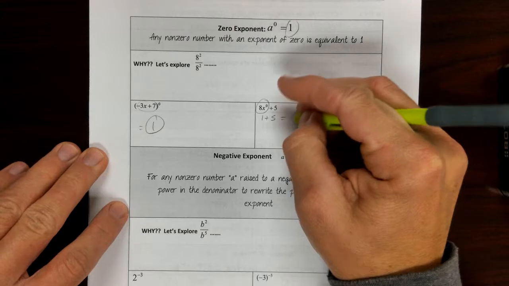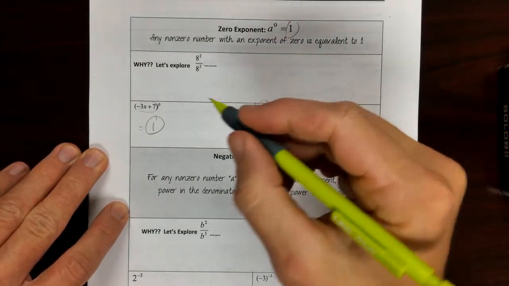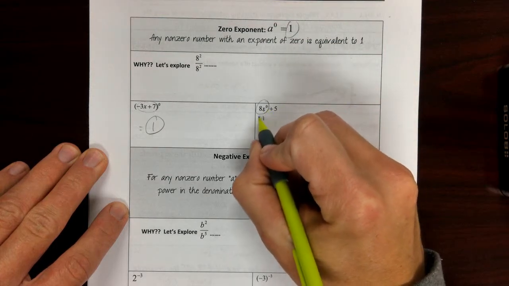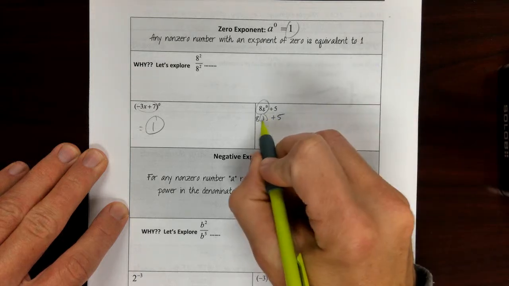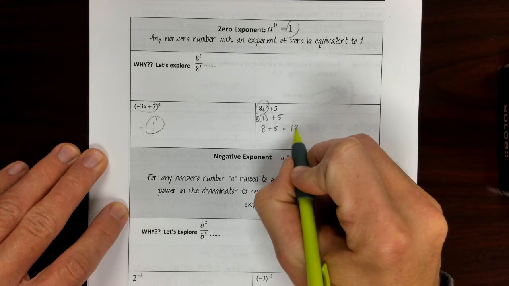Hold on. I almost screwed this up. So anything raised to the 0 power is 1. So x raised to the 0 power is 1, but that's 1 times 8 plus 5. Sorry. So this is 8 plus 5. That's going to be equal to 13.